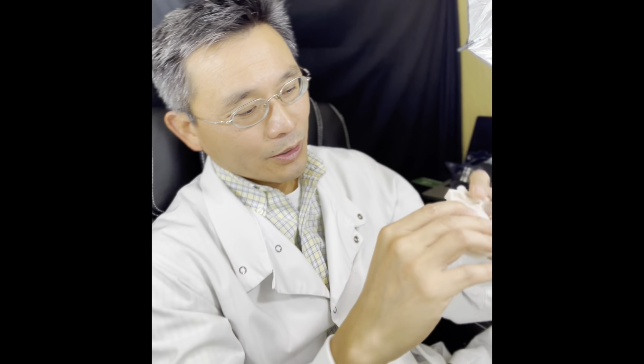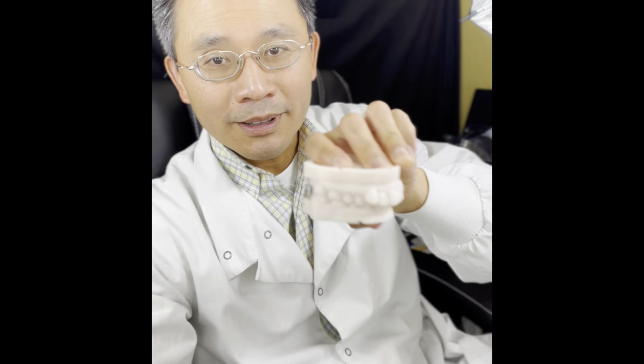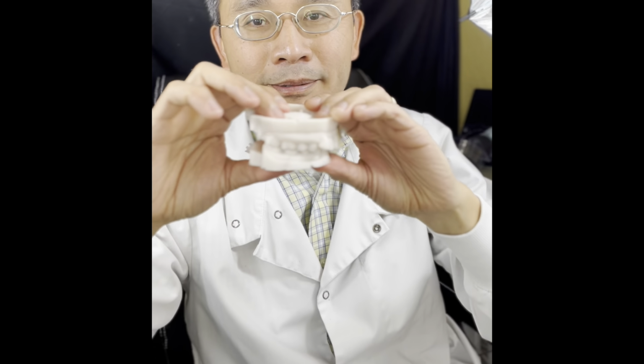Hey guys, today I'm going to talk about diagnosing this particular deep bite case. So let's jump right in. Your patient comes to you with this severe deep bite.